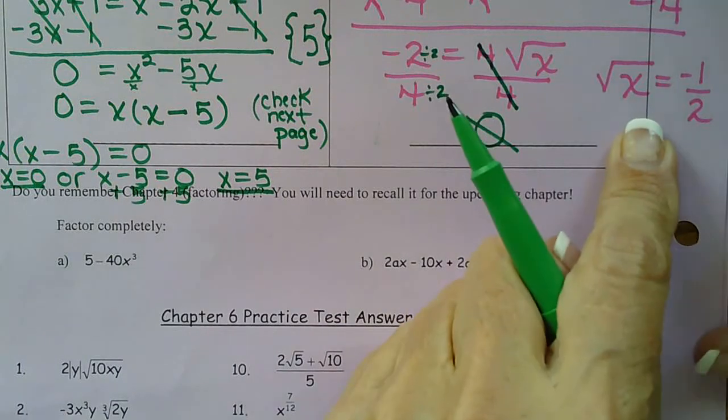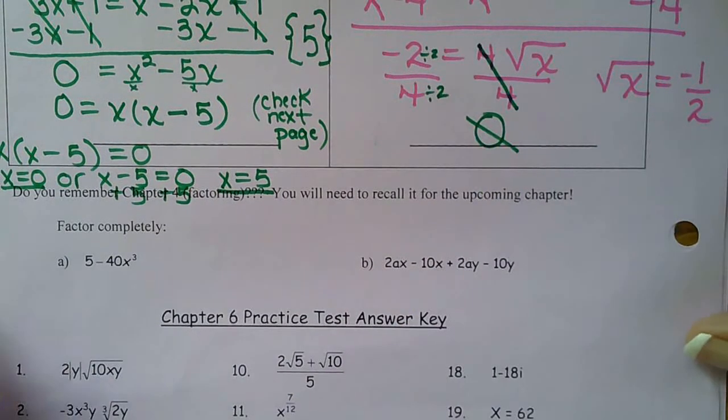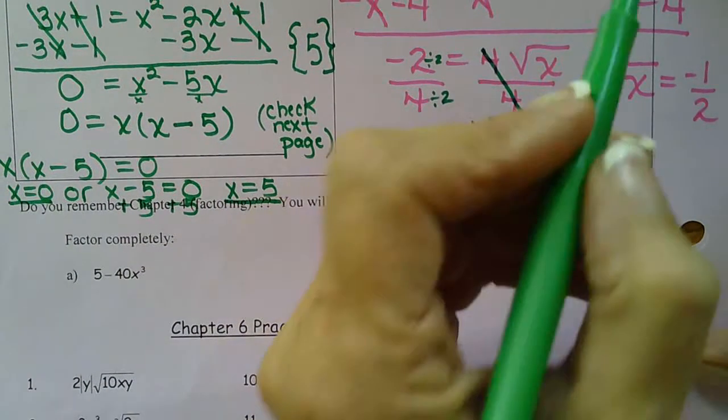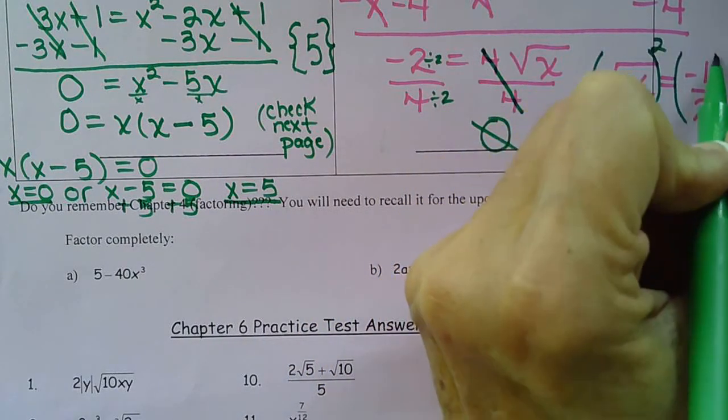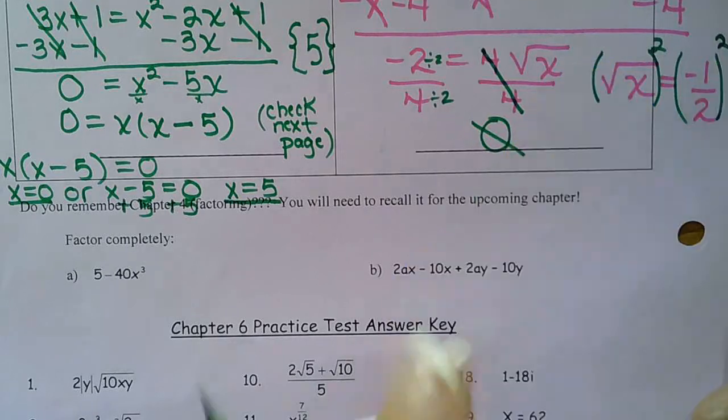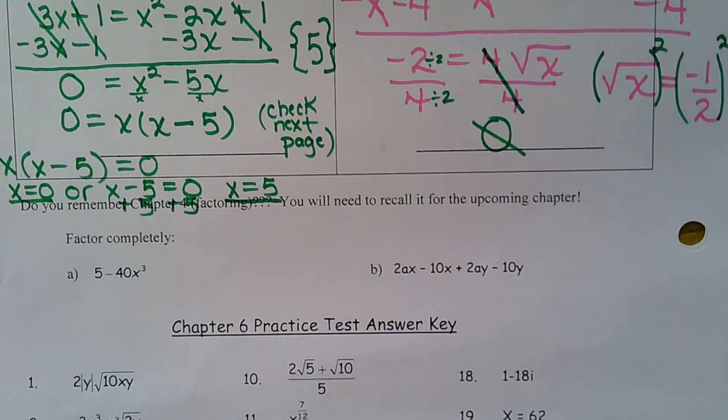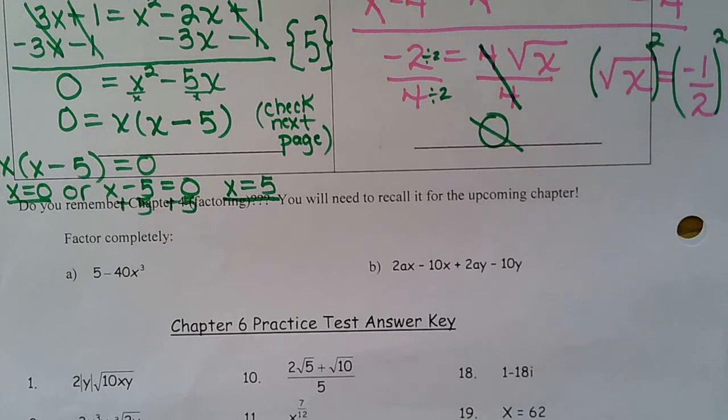So my radical's isolated for a second time. So that means I'm ready to undo the radical by squaring both sides. And like I said, this is what most students would do. They wouldn't pick up on it that there's not a solution. They just finish it, and you'll find that it's not a solution when you check. So if you didn't recognize that, not a problem, because you'll find it later.